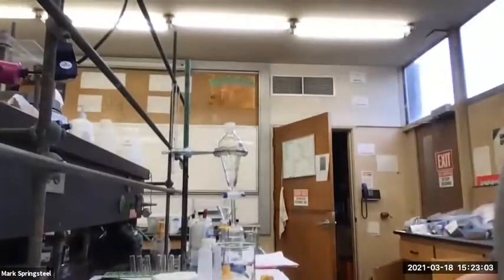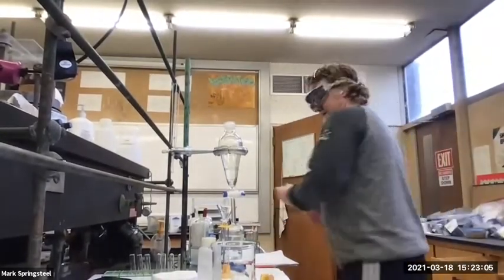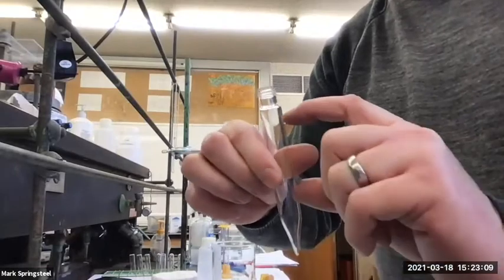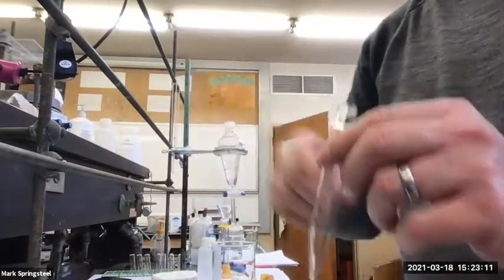So let's see what we get. My safety goggles. And we're going to do this extraction. It's a larger scale than the last one. Not a real large scale, but the last one was really small scale. The last one we did was with the centrifuge tube. Remember how we had our centrifuge tube, and I had the aqueous and the organic layers, and I pipetted to separate them.